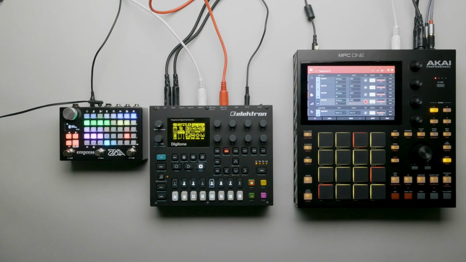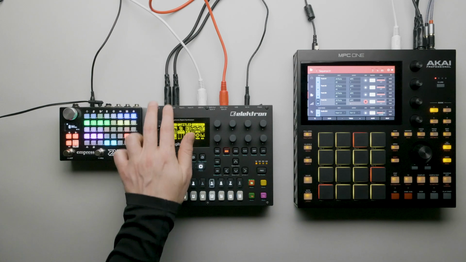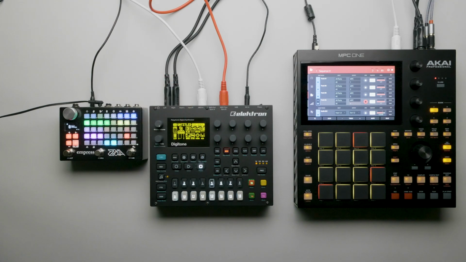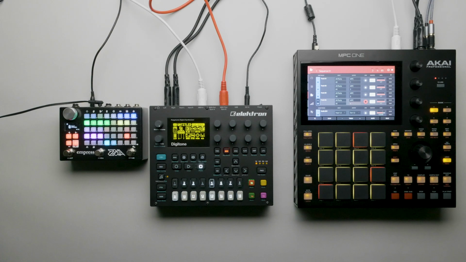Next, let's discuss audio routing for a moment. We could route audio from the Zoya into the audio input on the Digitone. The Digitone has an internal mixer which can combine audio with its internal synths and then send it to its output. This will allow us to have 5 independent synths to control from the MPC, and all of the audio would come back simultaneously into the MPC's audio input.